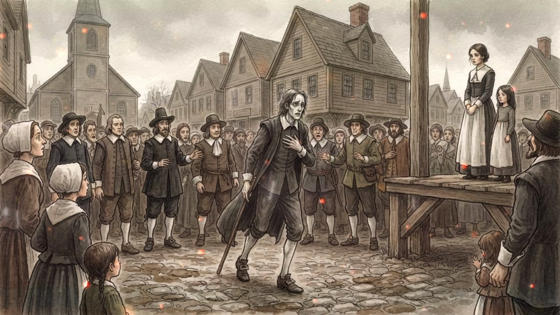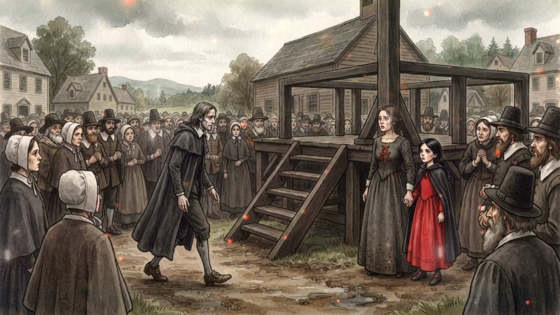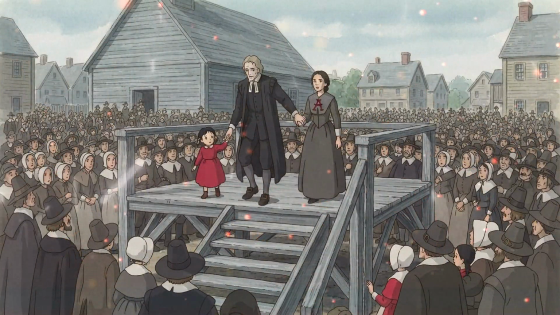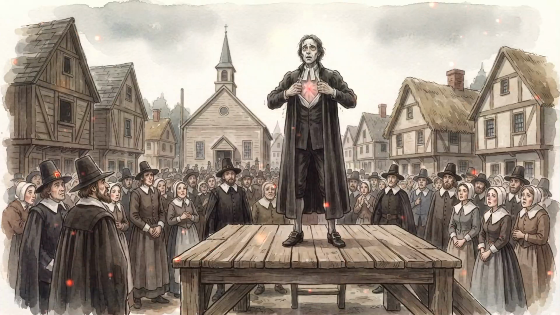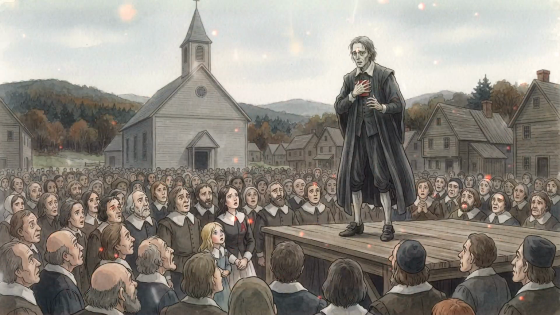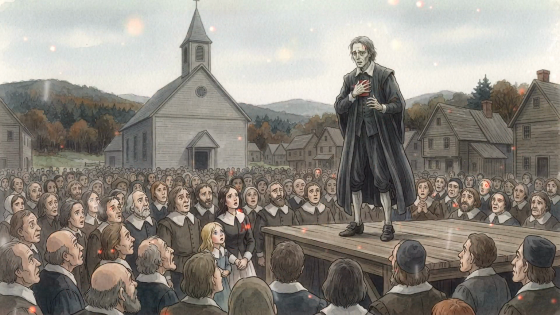Astonished onlookers watch as he climbs the scaffold steps with Hester and Pearl at his side, and in one final dramatic act, tears open the front of his ministerial robe before the entire shocked congregation, revealing at last on his own chest a mark said to closely resemble Hester's Scarlet Letter, physical proof of the guilt and hidden sin he has carried in silence for so many years.